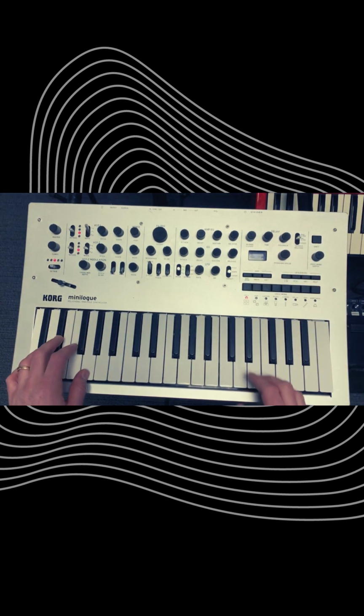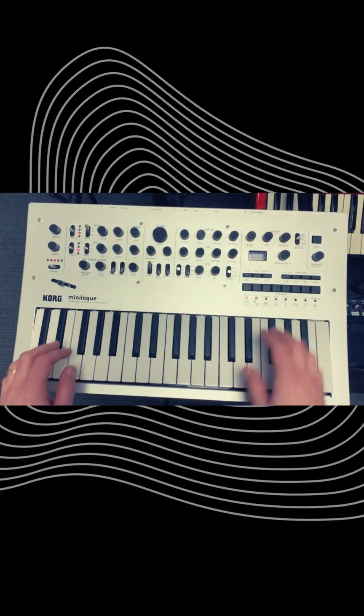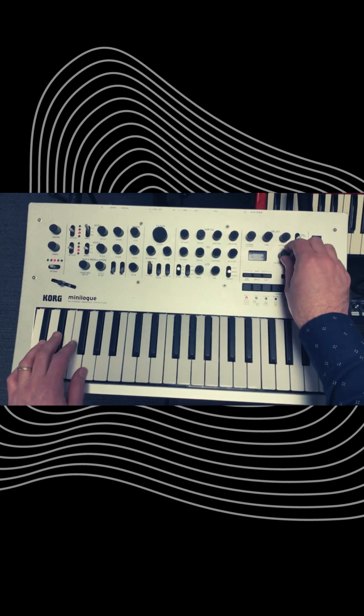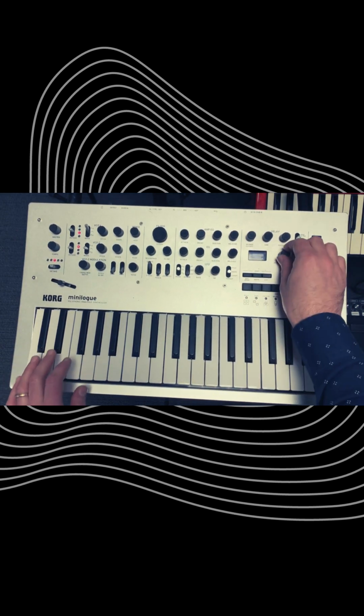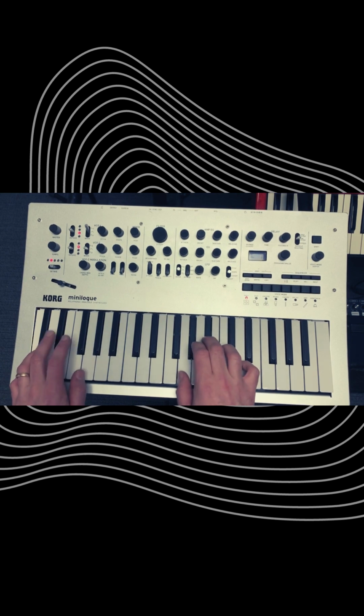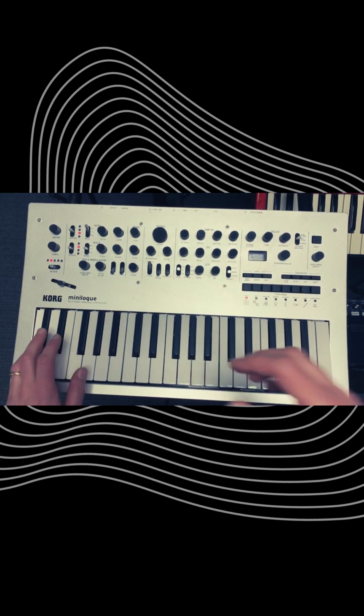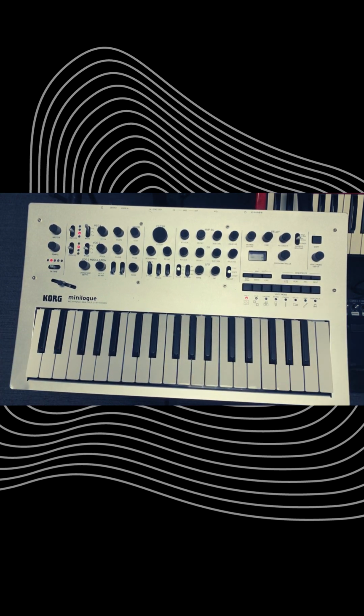I'll just browse through a couple of presets. Almost Rhodes-like sound. A lot of fun, this thing. So definitely check it out. I'd love to hear you guys use it on some of your upcoming projects.